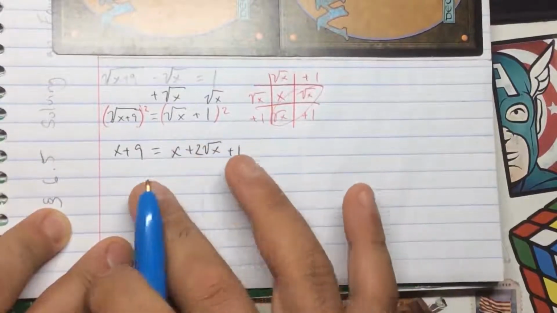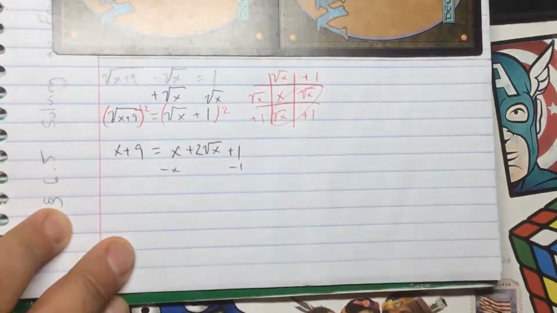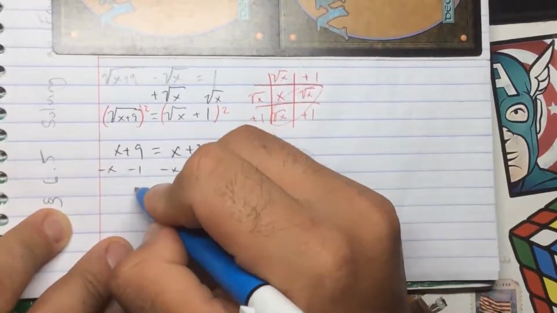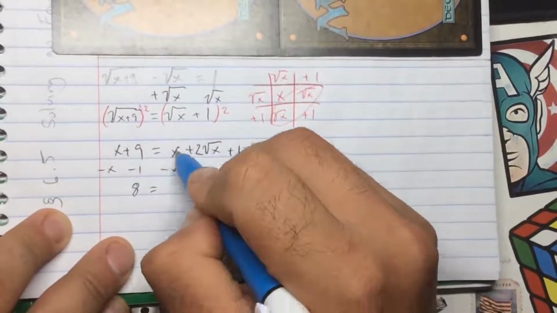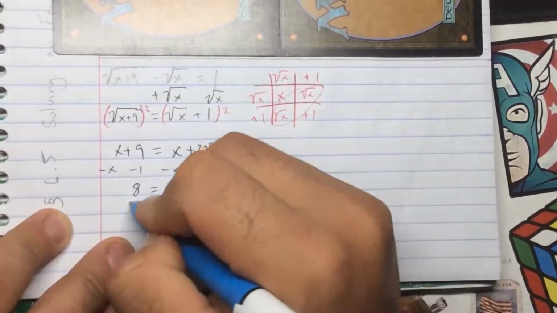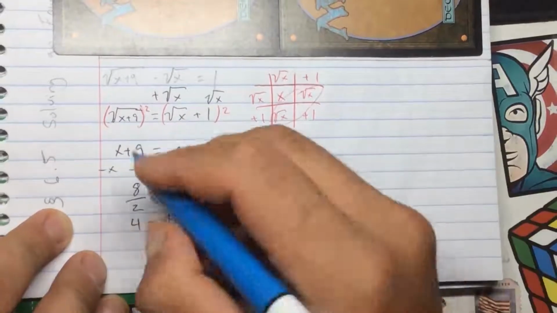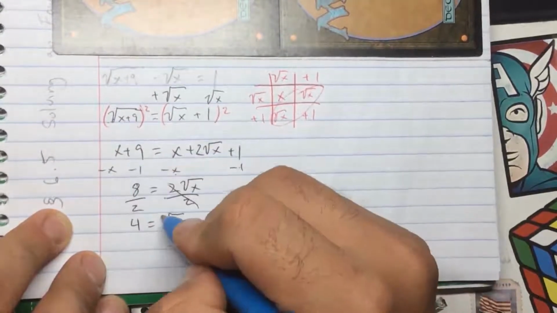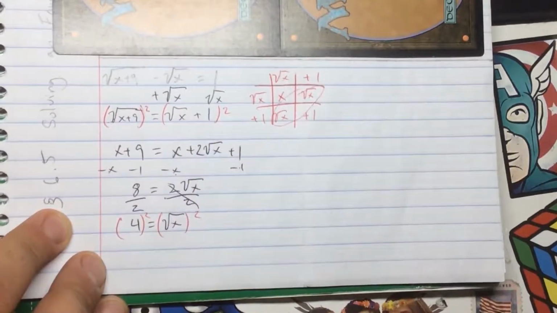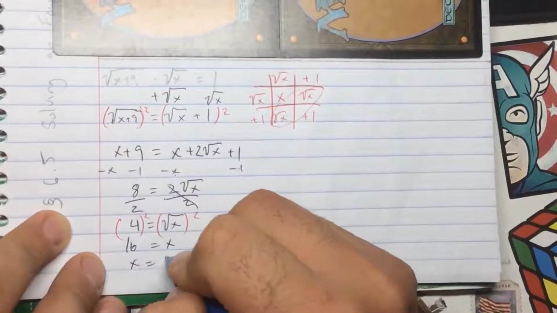Now we're going to subtract the 1 and the x over to the other side. So we're going to subtract x, subtract 1, subtract x, subtract 1. The x's go to 0, leaving us just with 8, equal to 2 square root x. Divide by 2, we get 4 is equal to square root x. This ended up being actually pretty simple. It's a good way to finish off. So we're going to square both sides to get rid of the square root, and we're left with 16 is equal to x, or x is equal to 16.